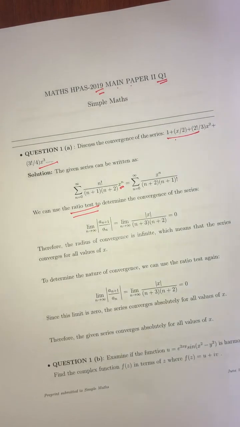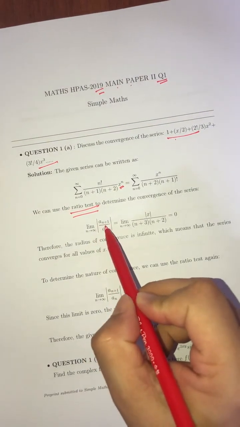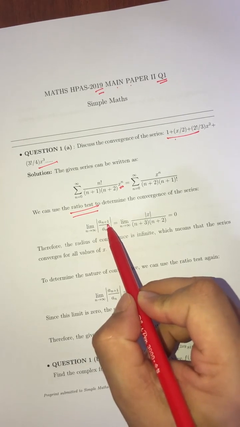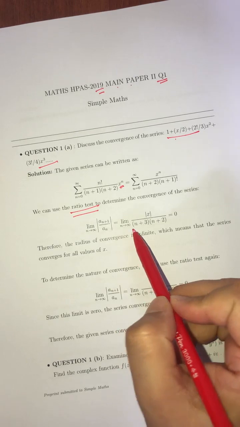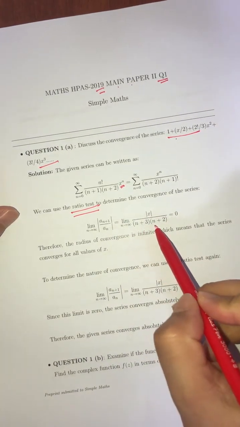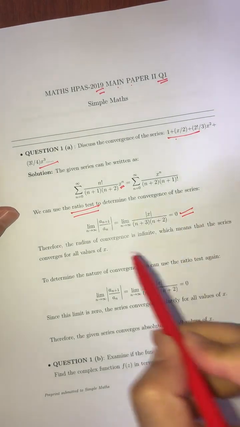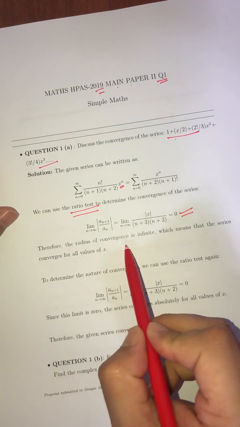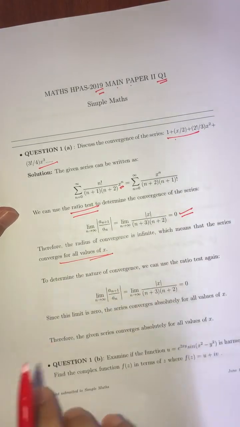to determine the convergence, which states that the limit as n tends to infinity of the modulus of a of n plus 1 divided by a of n will be equal to the limit as n tends to infinity of modulus of x divided by (n plus 1)(n plus 2). So ultimately this is equal to 0. It means the radius of convergence is infinite, which means the series converges for all values of x.